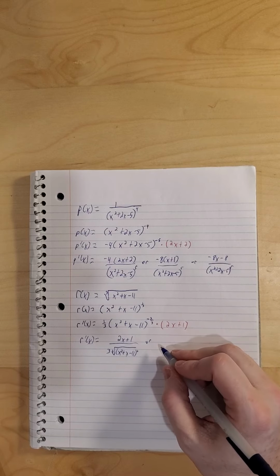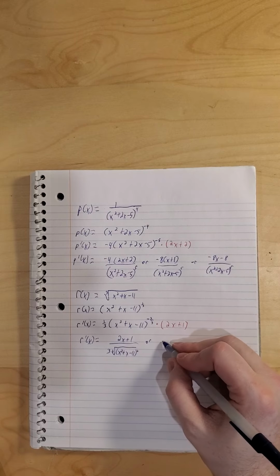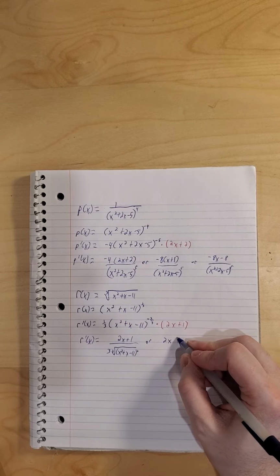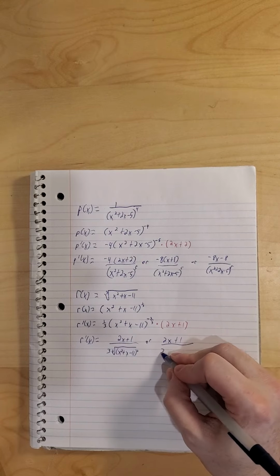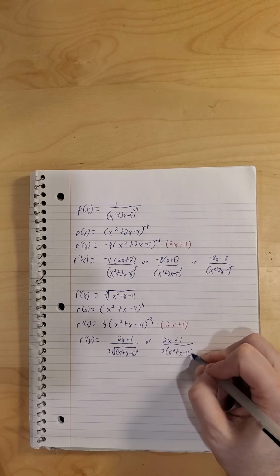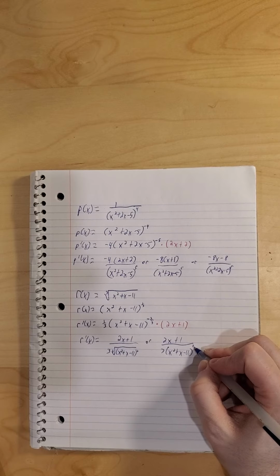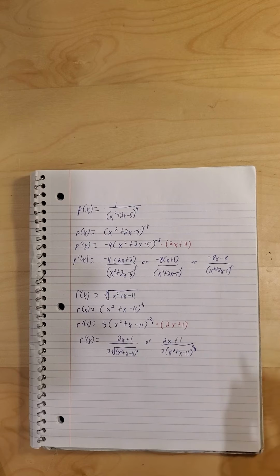Again, just as a quick little heads up, we may see it with the exponent notation as well. 2x plus 1 all over 3 by x squared plus x minus 11, quantity raised to the 2/3 power. It's an ugly little 3 down there, but that's a 3. Okay. So that's our friend, the general power rule.